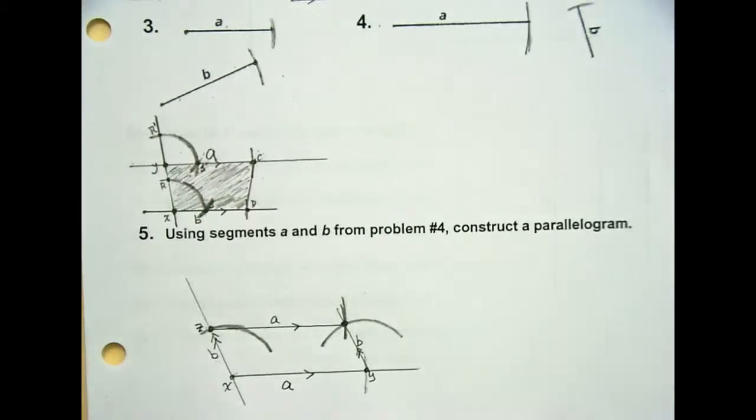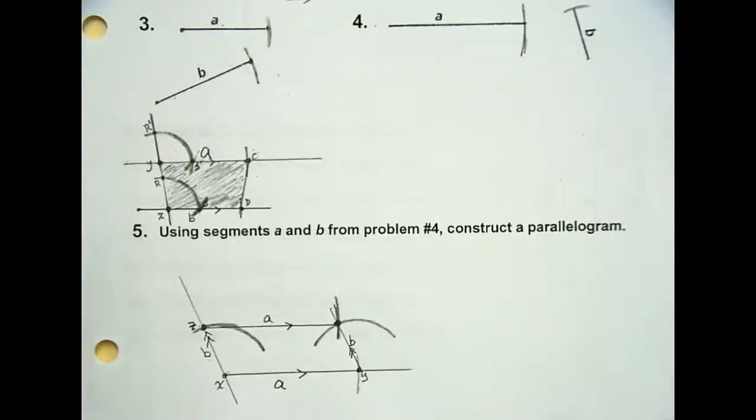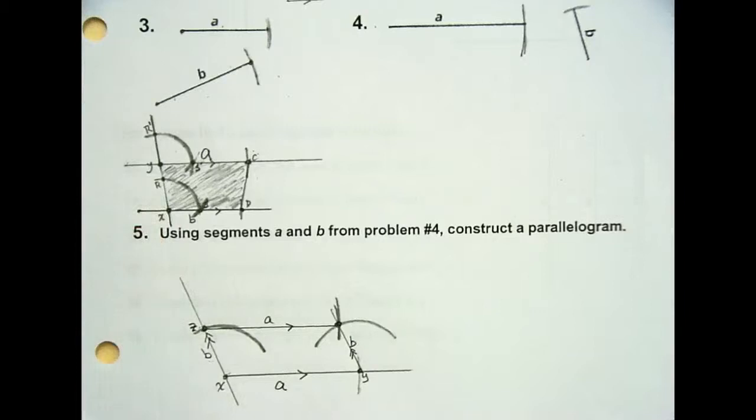That's pretty cool, man. It really, that one was. Okay, questions on that one? The lines just go together.